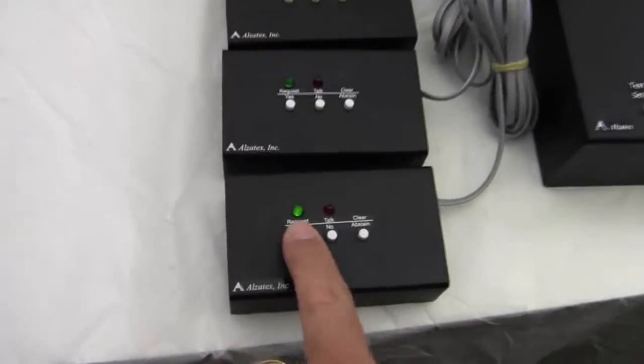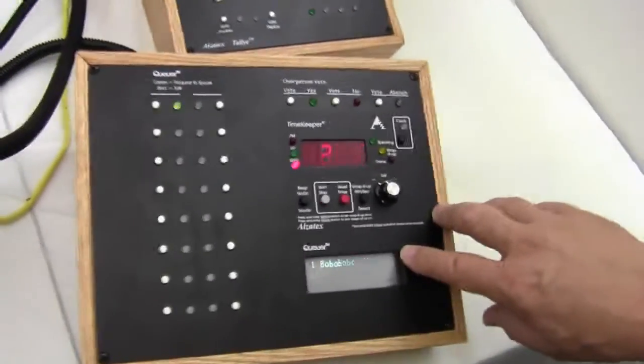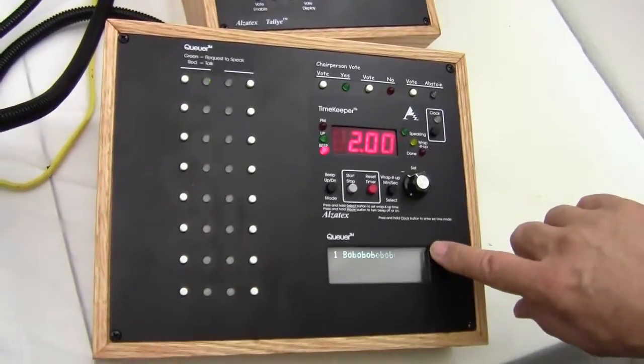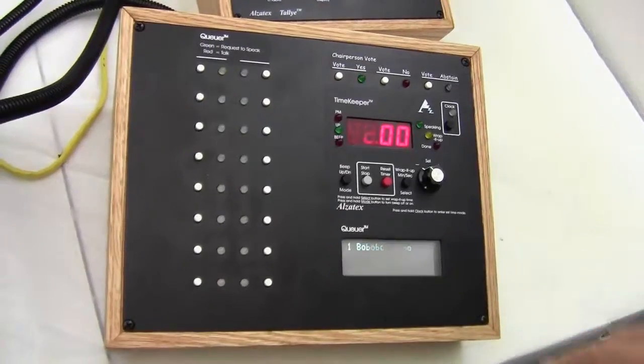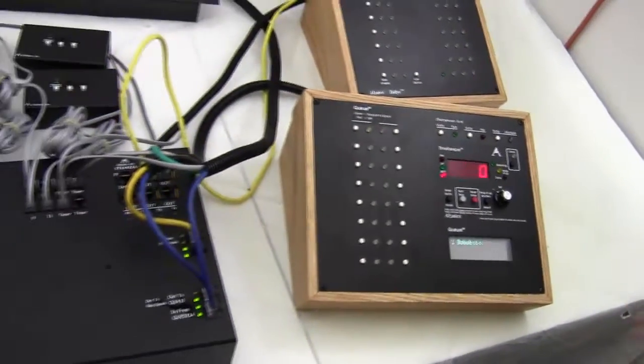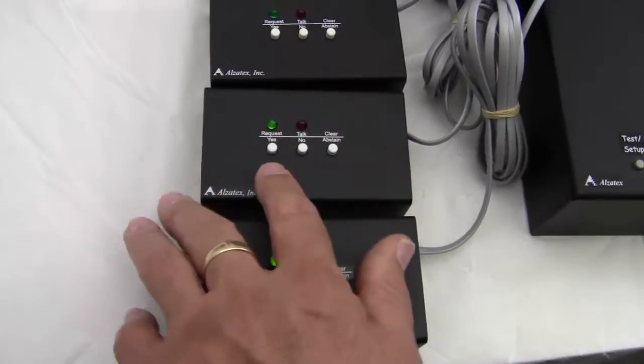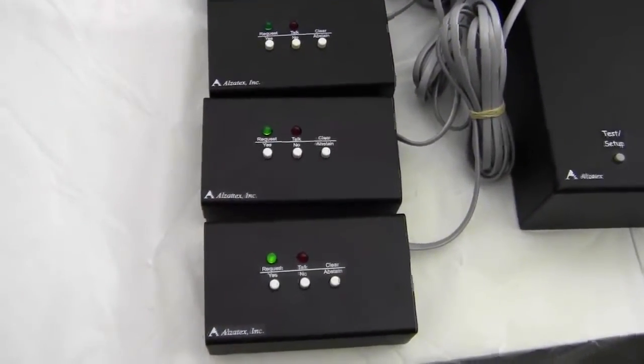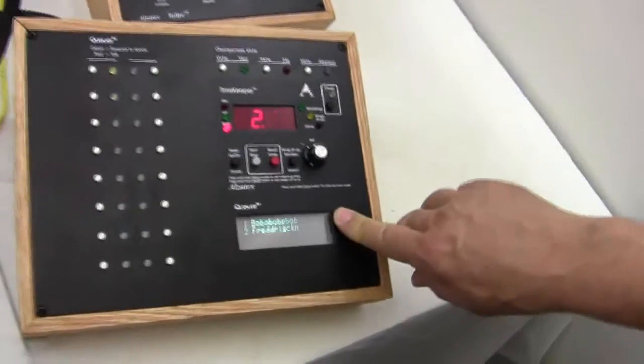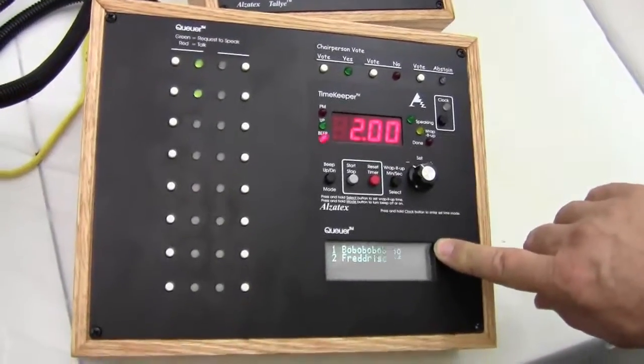Okay, so we're going to go back to the keypad. We're going to press the request button, and we can look over here, and his name shows up in the display. He is requesting to speak. Now, somebody else may also want to request to speak, so I'm going to push this button here, and now we have 2 names in the display. Now, I also want to show you one more thing here.